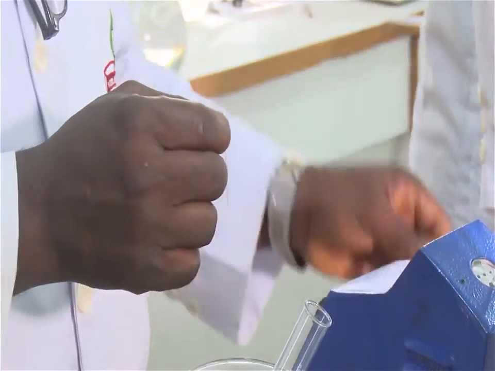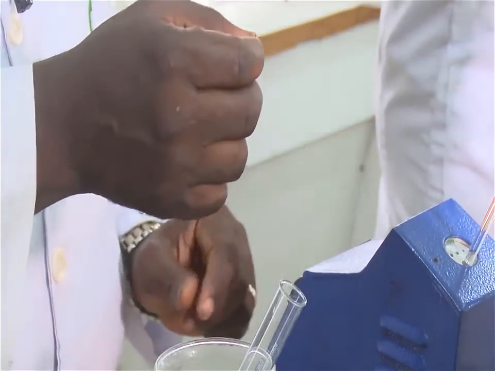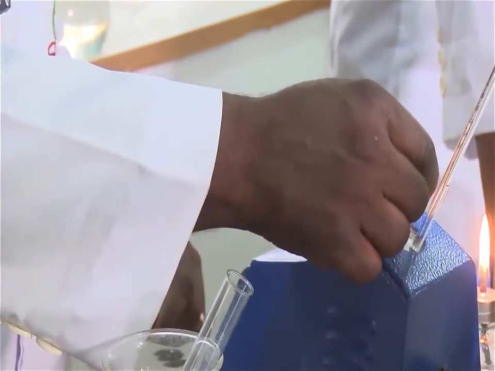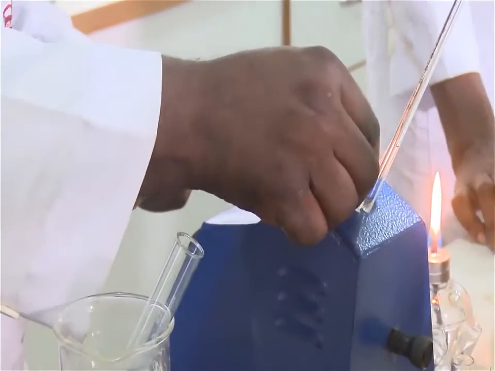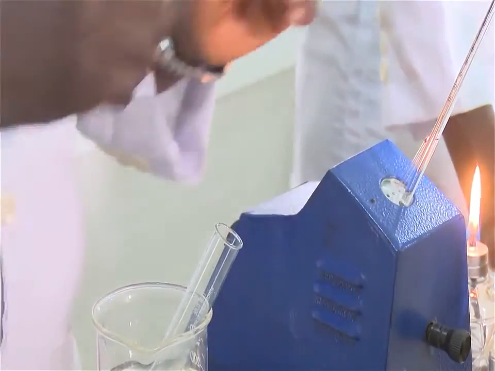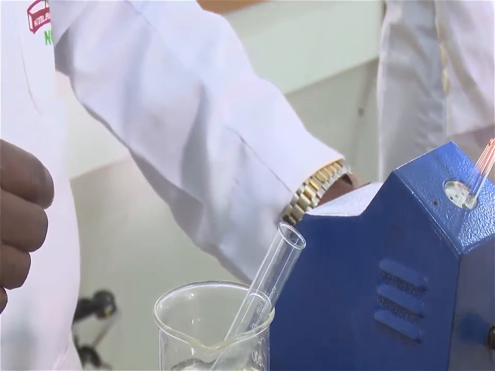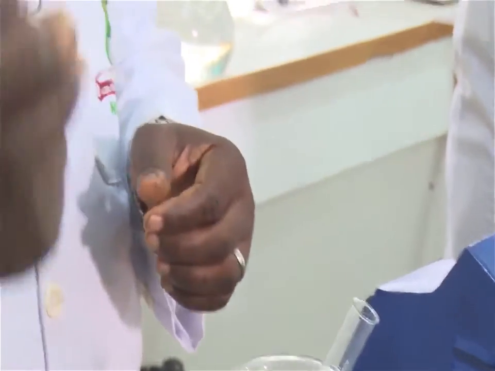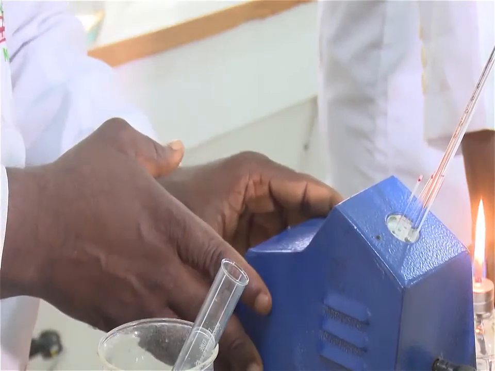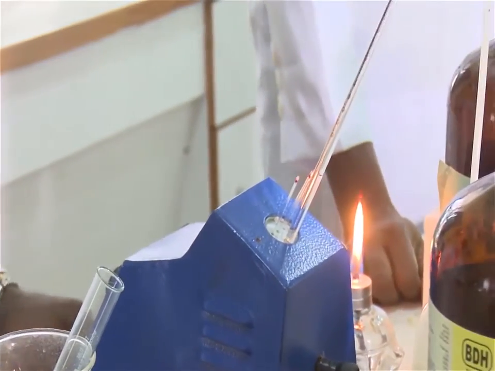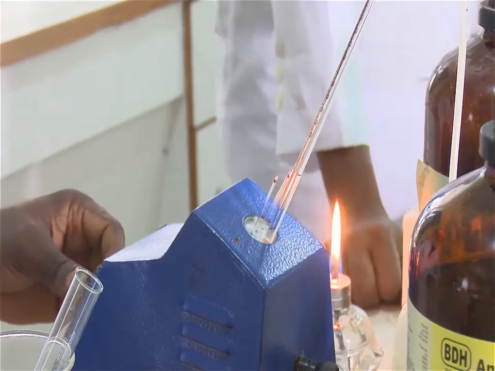To record the melting point range of a compound, fill 2 capillary tubes, each to a depth of 2 to 4 millimeters, with the compound of interest. Here in this experiment, our compound of interest is benzoic acid. First, get a rough idea of the approximate melting point range. Place one of the tubes in the melting apparatus and raise the temperature at a relatively fast rate, about 10 degrees centigrade per minute.